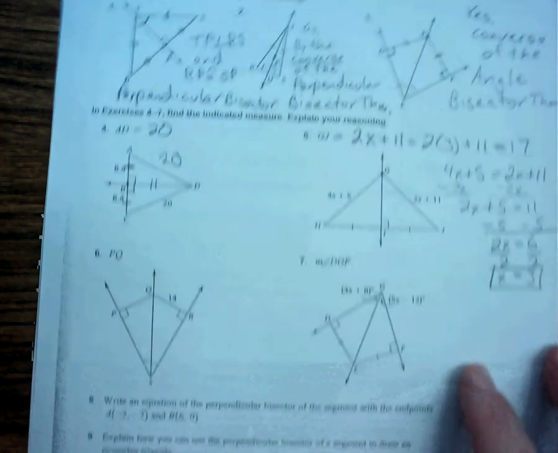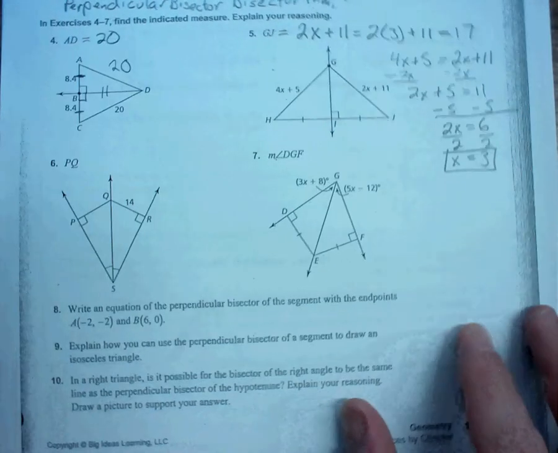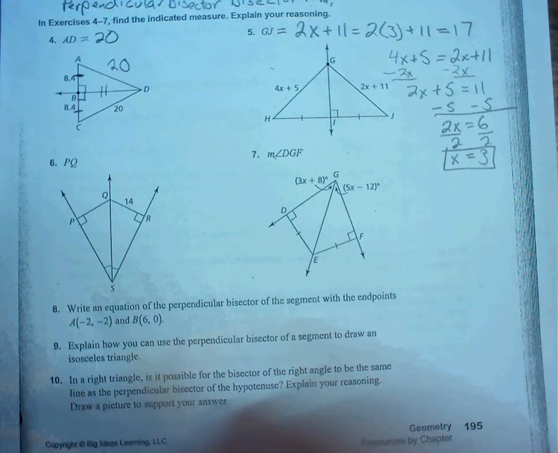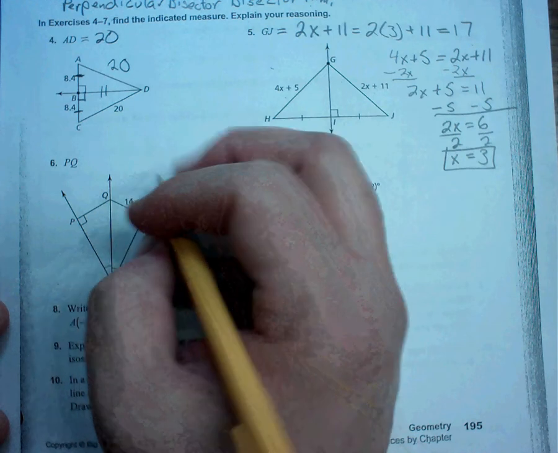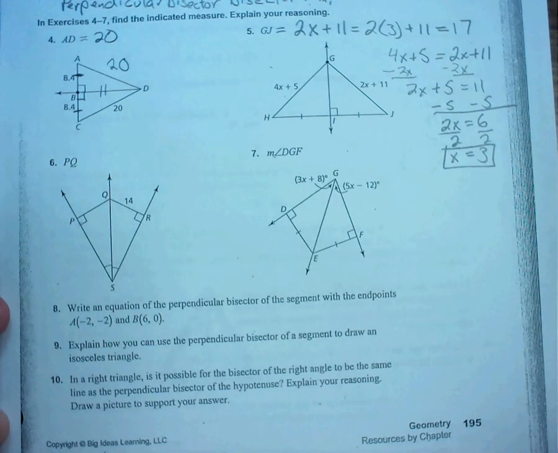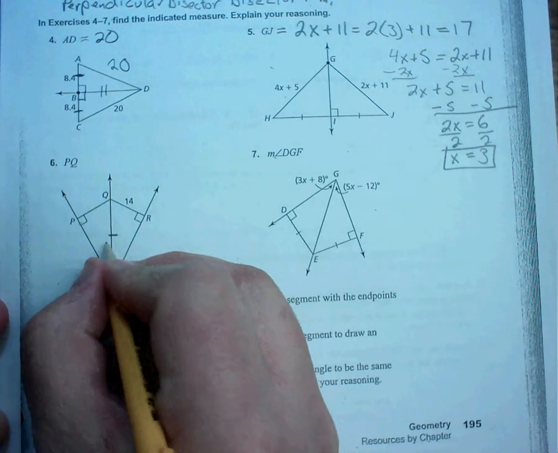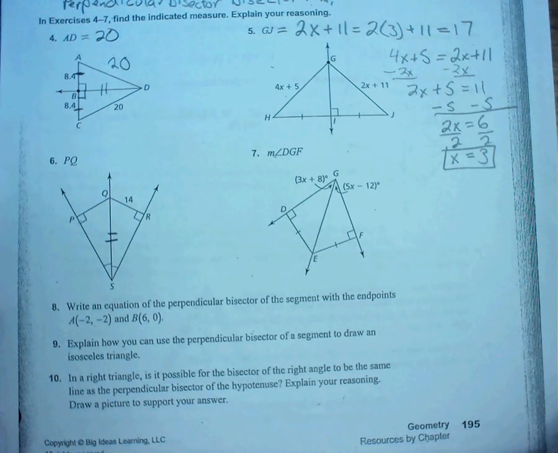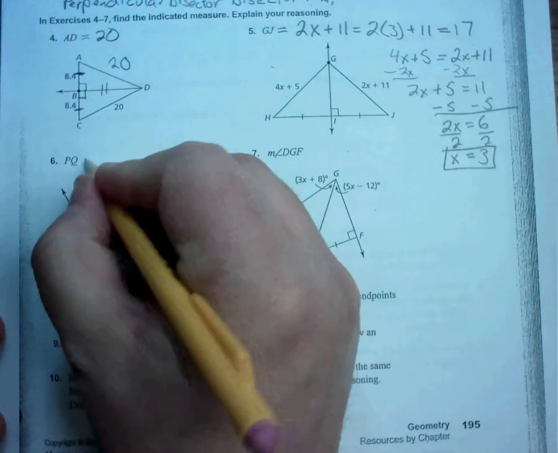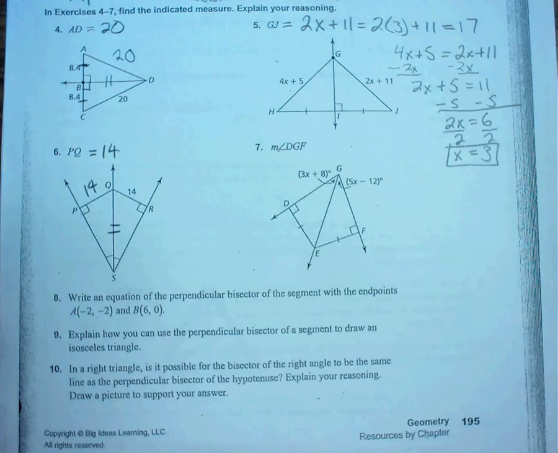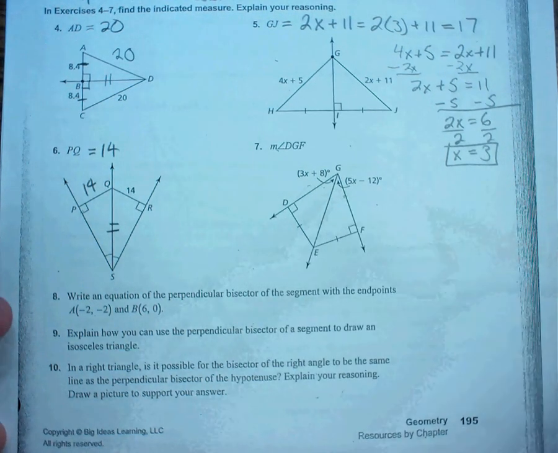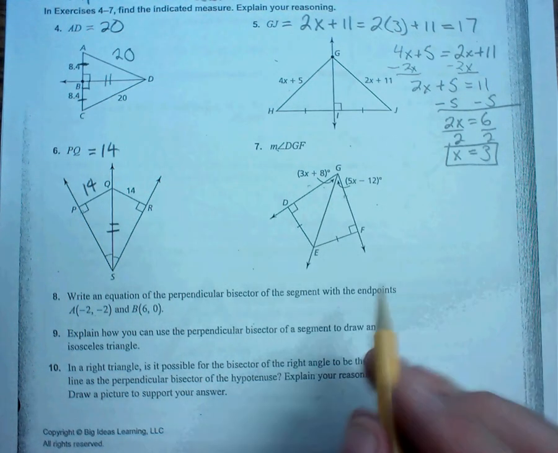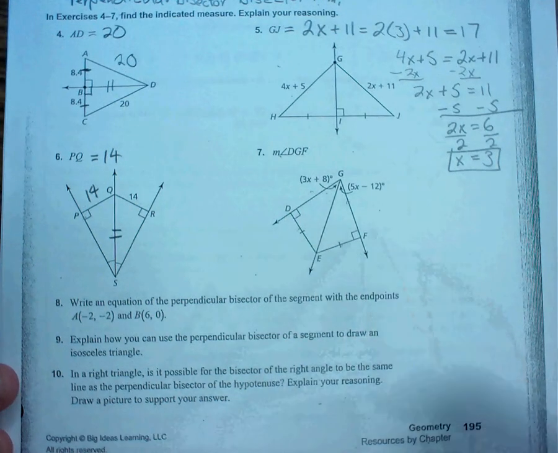All right, let's go to problem number 6. PQ is what? If this angle is congruent and this angle is congruent, and this side is congruent, then I have angle, side, which means the two little triangles are congruent, so it's 14. Yeah, he's going, 14? It's 14. I'm trying to explain why it's 14. What about these two angles? Are those two congruent? Yep, because this is equidistant, and we have our 90-degree angles.